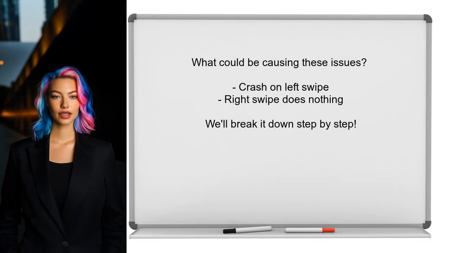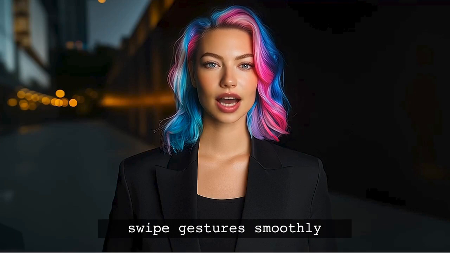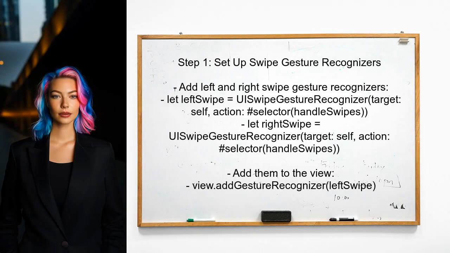So, what could be causing these issues? The crash when swiping left suggests there might be a problem with how the gesture is being handled in your code. We'll break it down step by step to help you fix it. And stick around. I have a great tip at the end that will help you implement swipe gestures smoothly and avoid crashes. To begin resolving the user's issue, we need to ensure that the swipe gestures are properly set up.